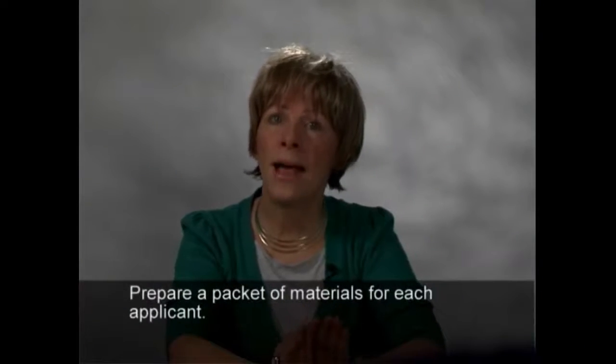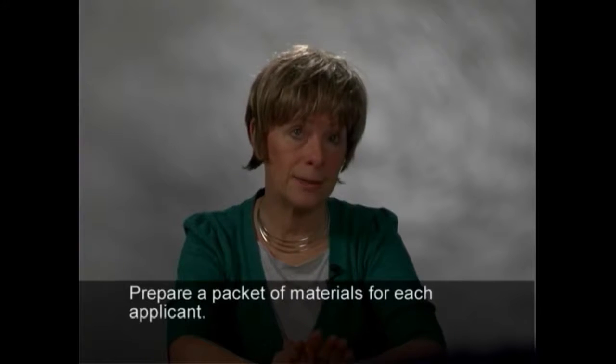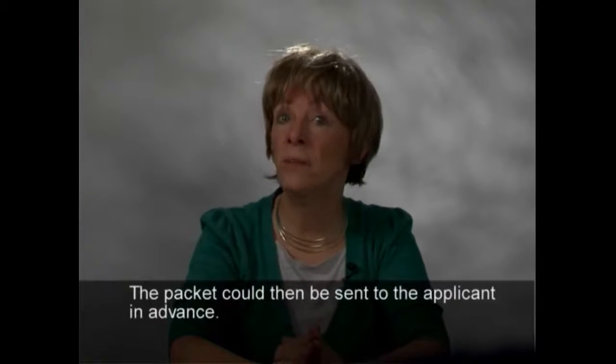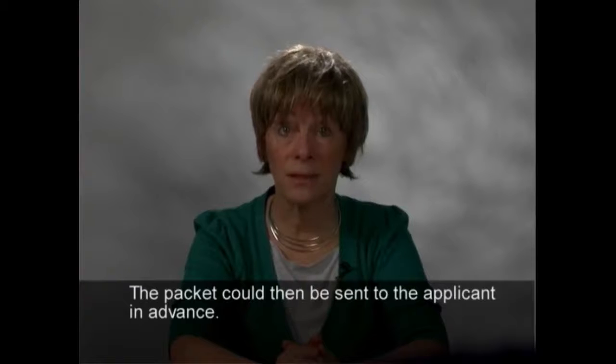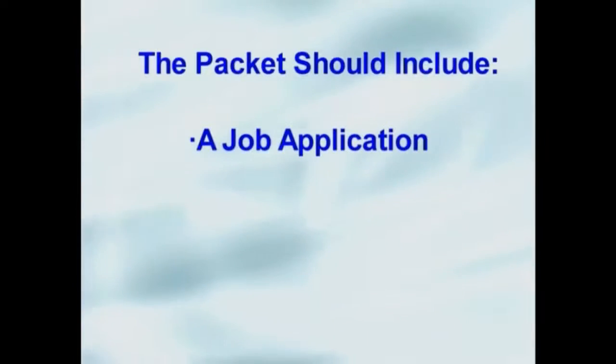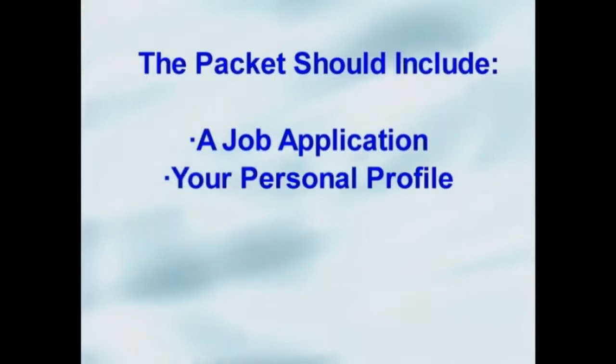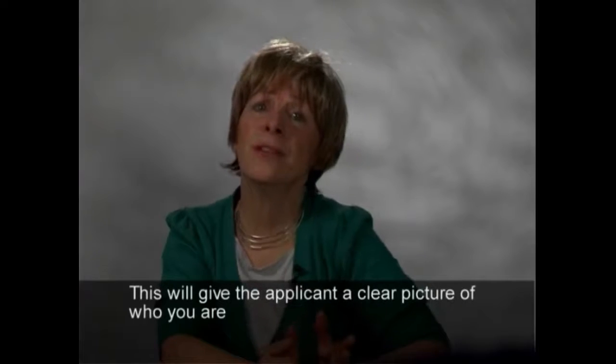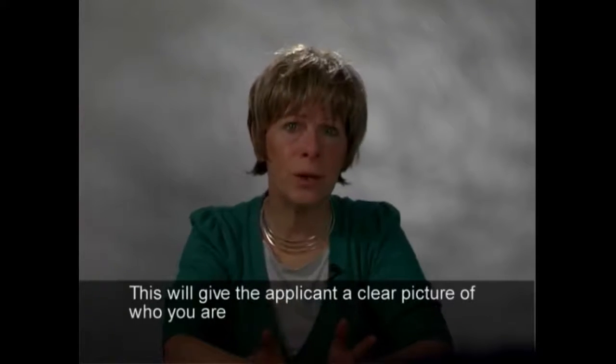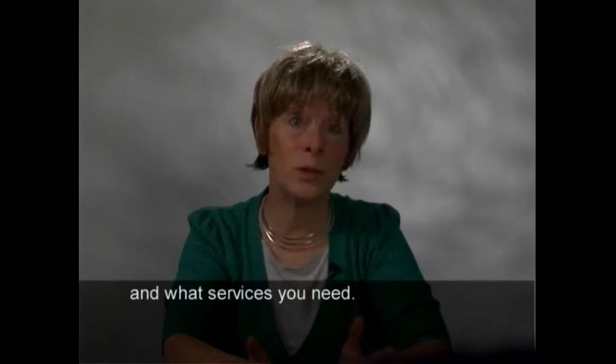before the interview. Prepare a packet of materials for each applicant. The packet could then be sent to the applicant in advance. The packet should include a job application, your personal profile. This will give the applicant a clear picture of who you are and what services you need.